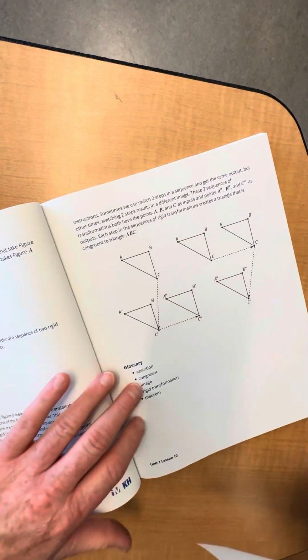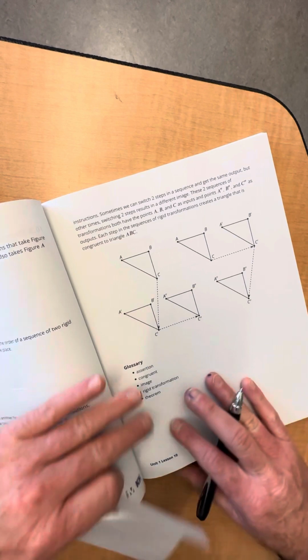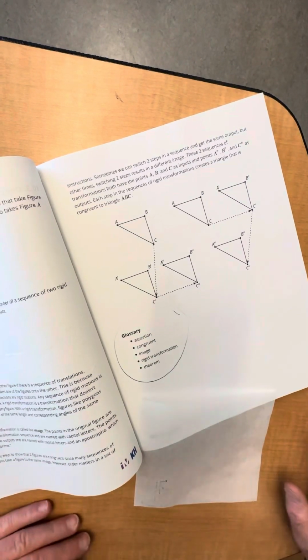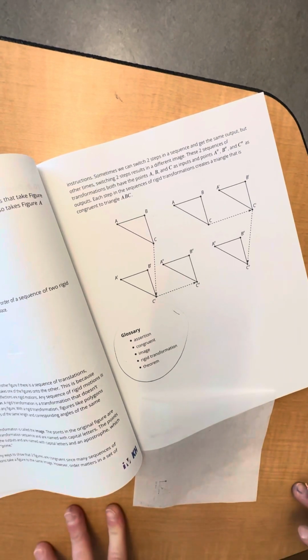So that's it. That's 1 and 3. I have a few extra minutes. I'm just going to do the cool down. These are critical terms that you need to know. But let's do the cool down, then we'll call it a day.